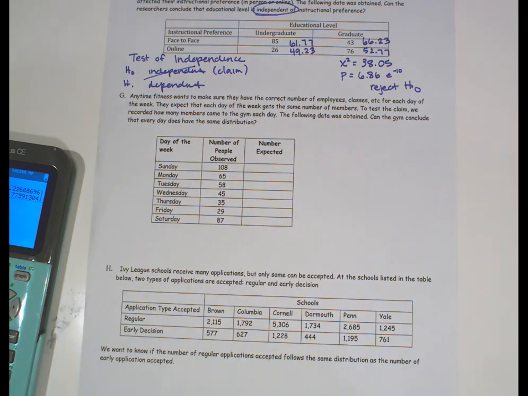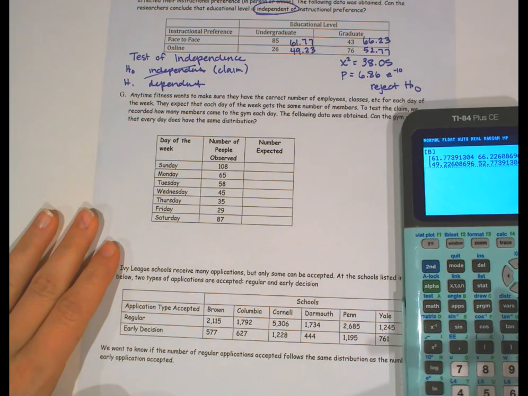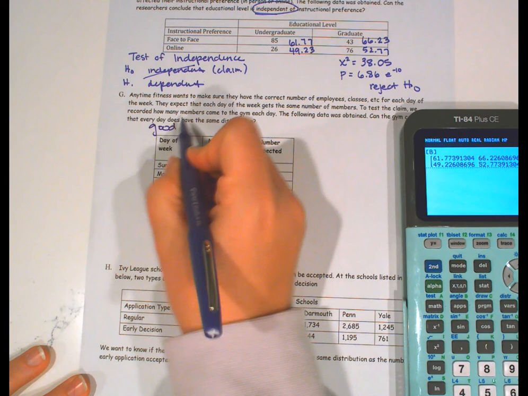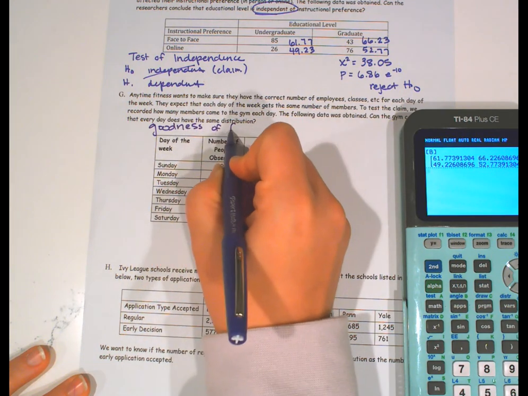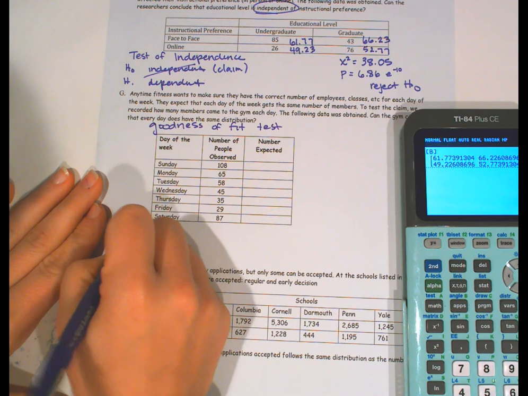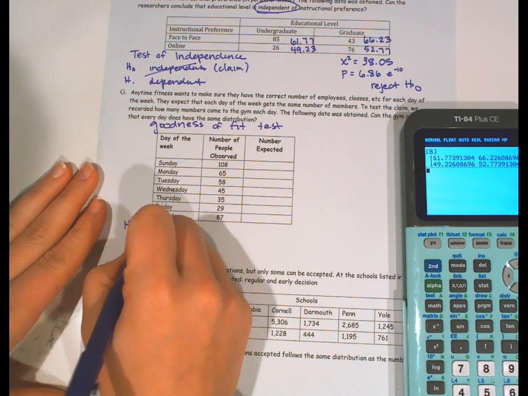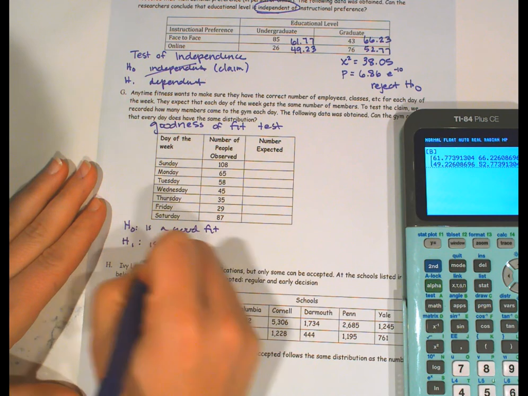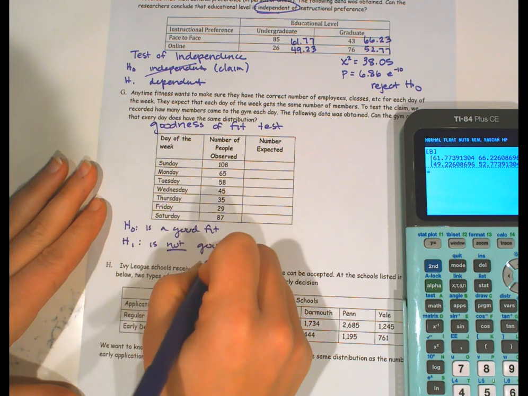So we're testing: does our data match the distribution that they're claiming, that they have the same amount every day? First we need to figure out what that expected number would be. Because we're testing this against itself, this would be a goodness of fit test. So our null hypothesis is that it is a good fit. Again, you should be writing more than me, but I'm just going over this. The alternative is that this is not a good fit.